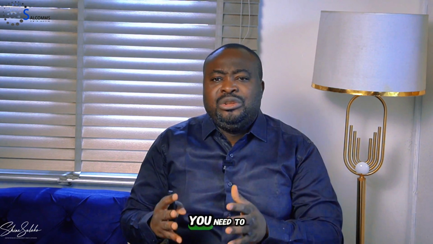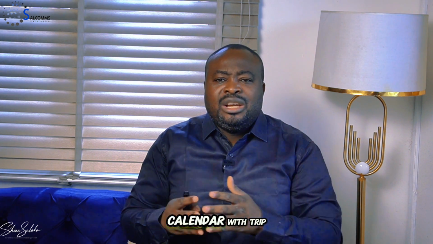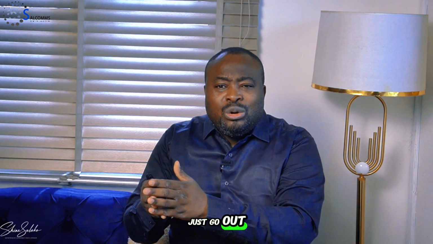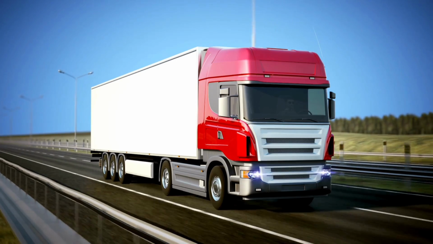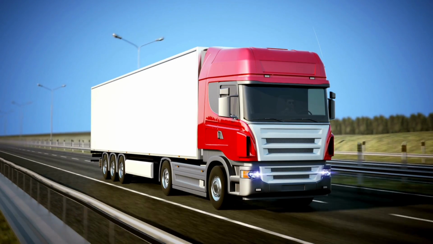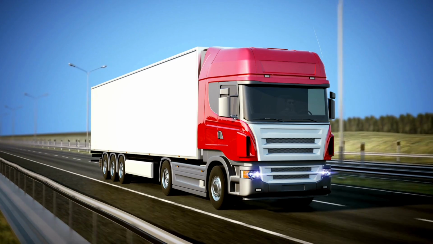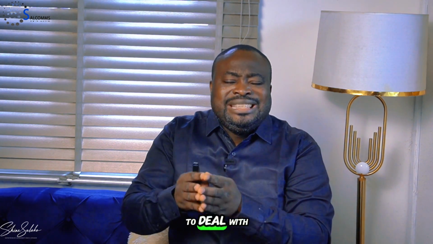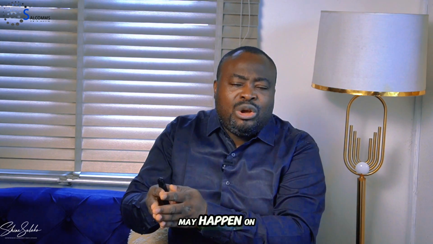And then the next thing you need to do is to sync maintenance calendar with trip planning. So trucks don't just go out when service is due. And this is one of the things I advise many transporters or logistics owners and fleet operators to do. A vehicle may be fit to load, but doesn't mean that it's fit to travel. If you get an alert and it's due for maintenance, ensure you do the maintenance to deal with the problem that may happen on the road.